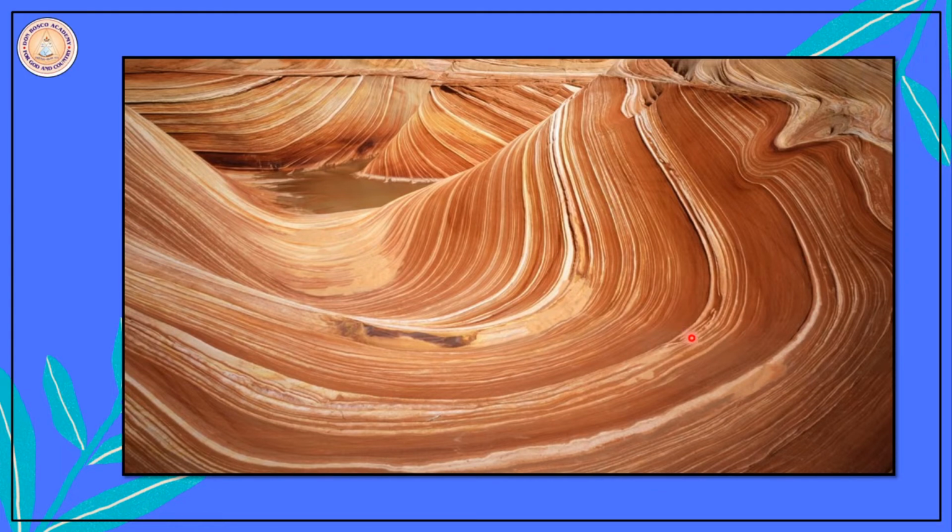When the speed of wind decreases, it starts depositing sand and dust at different places. Thus, wind also does the work of erosion, transportation, and deposition, just like other agents of gradation.